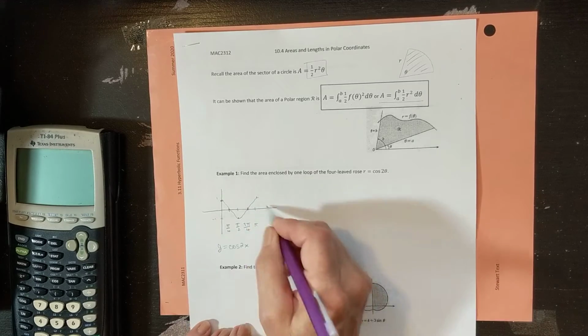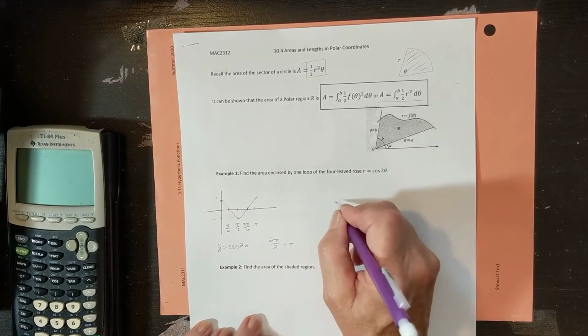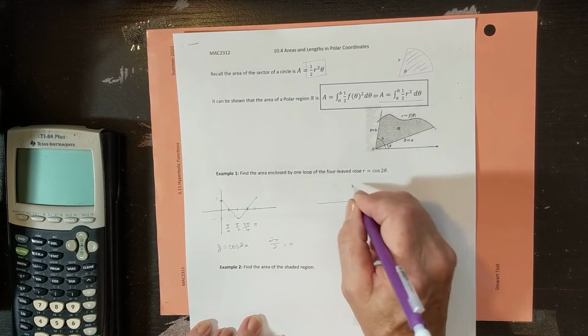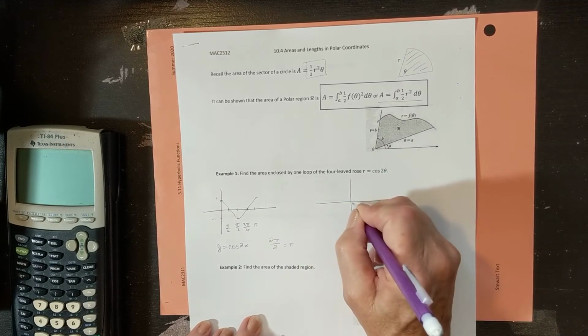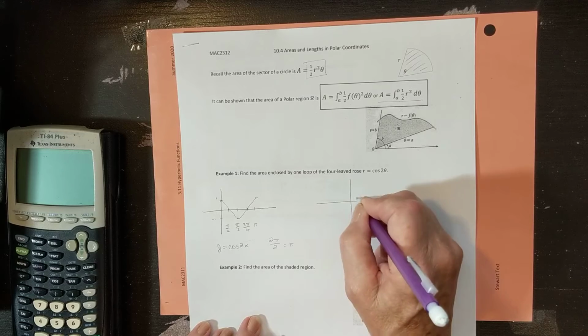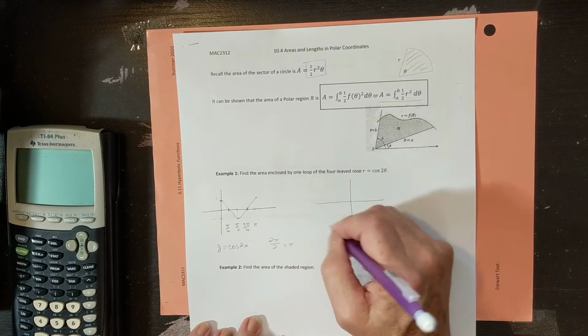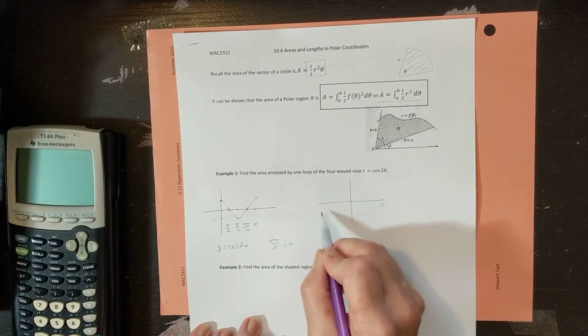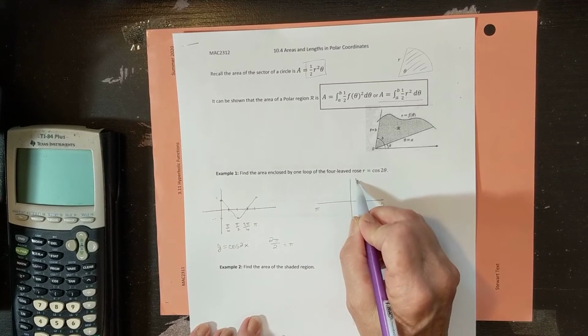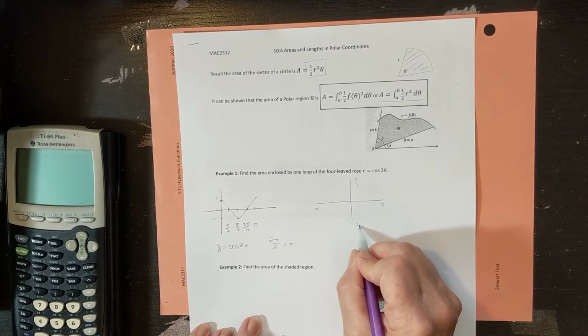We can use this information to sketch our polar graph. Here's our polar coordinate system, and I'm not drawing all the circles, but you know the radius goes out with all those circles. This is the angle 0, and this is pi over 2, and 3 pi over 2.